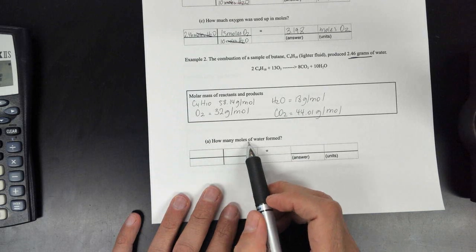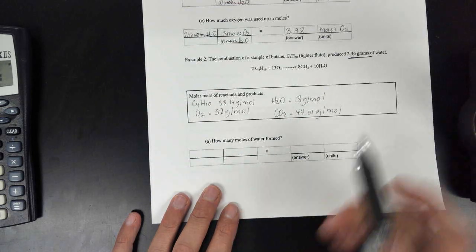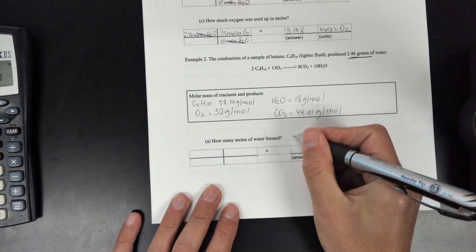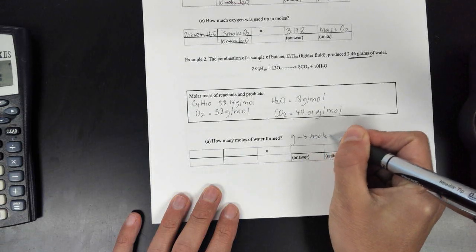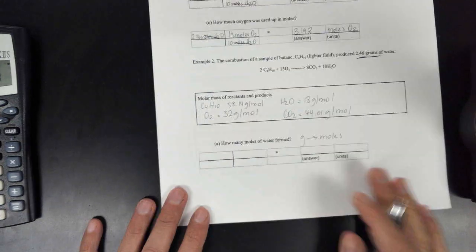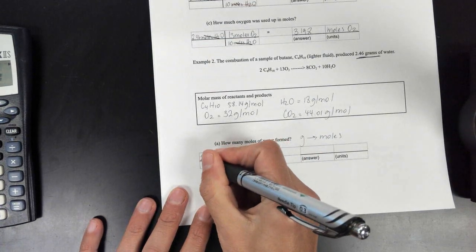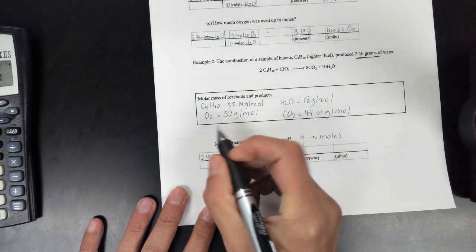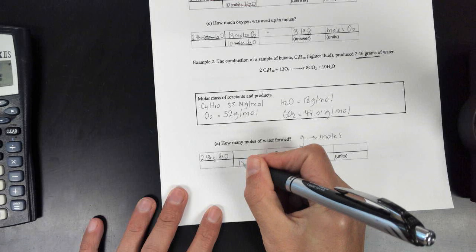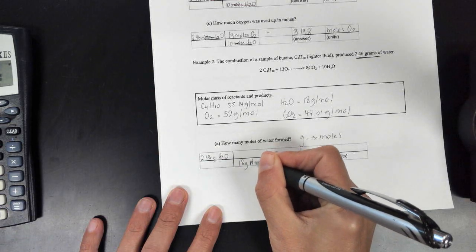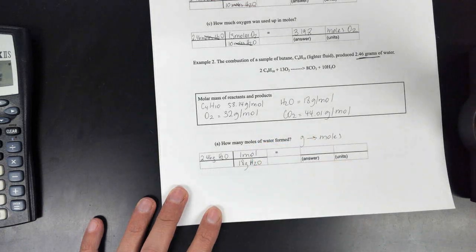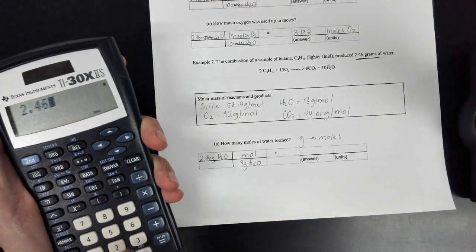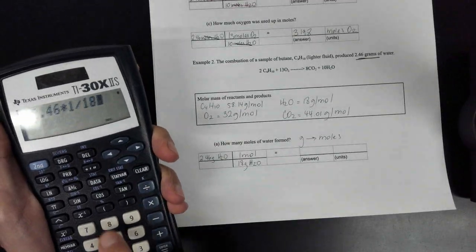So the problem is asking how many moles of water was formed. Okay. I have grams of water, so step 1 is to convert grams to moles. We're going to use molar mass to do that. So we have 2.46 grams of water. My water is right here. I have 18 grams of water in 1 mole. So putting that in my calculator is going to give me 2.46 times 1 divided by 18.